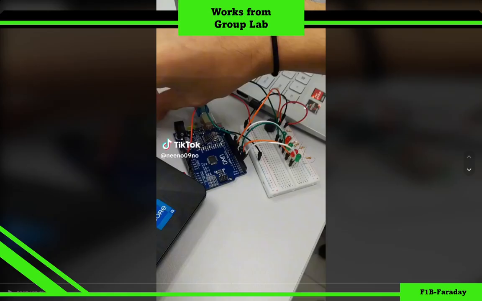Now this is a bit beyond my expectations, and it is one of the works that inspired me to think, okay, I must share this with you guys.